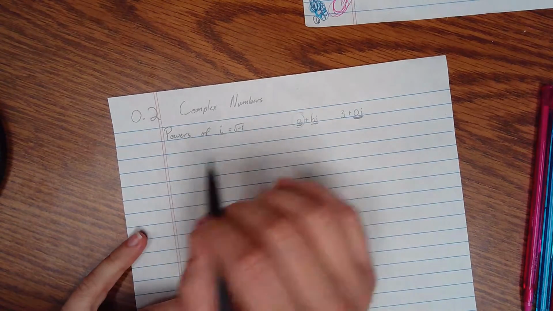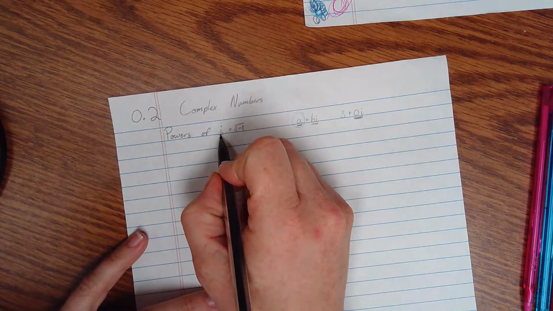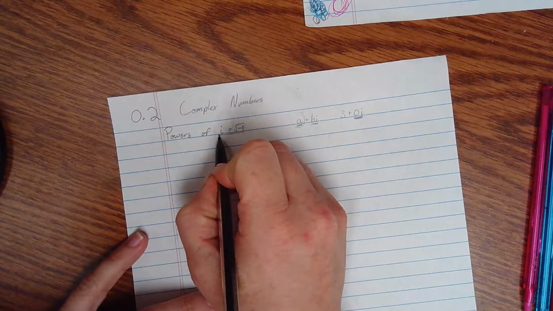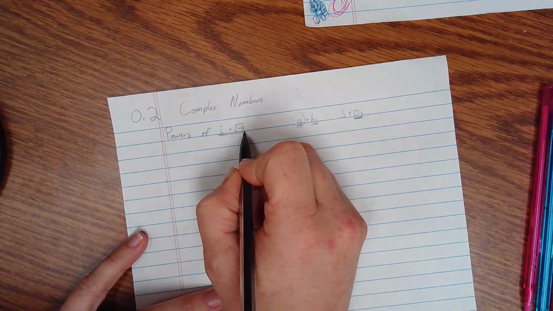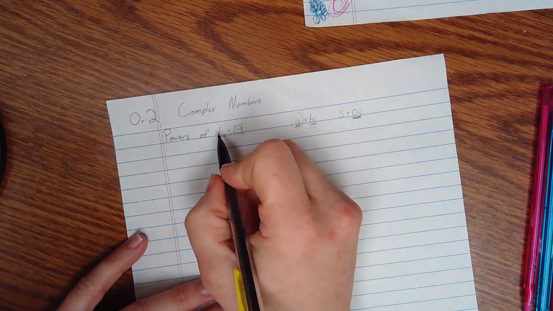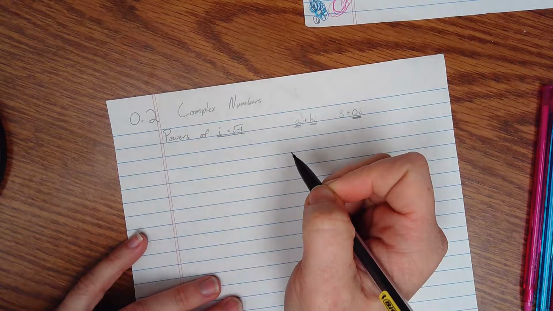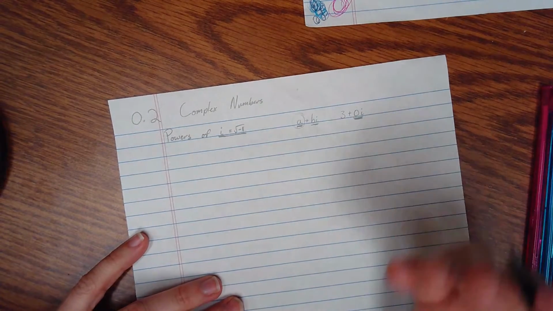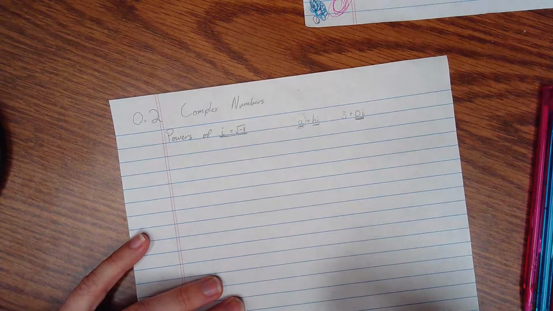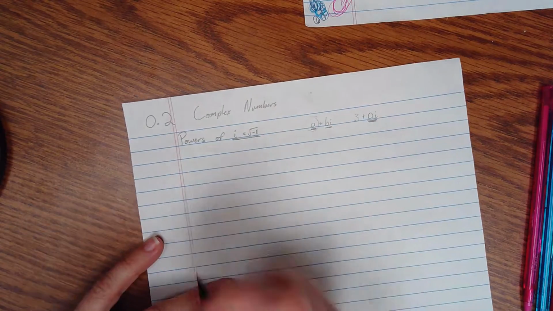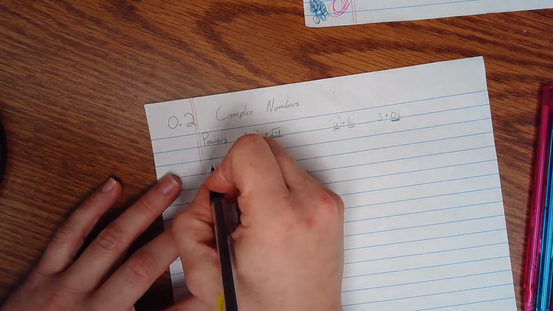So, what we're going to start out with is I have defined here what the imaginary unit i means. i is the square root of -1. How am I going to look at the powers of i? Because as we go through this, we're going to have to deal with powers. And whenever you have a square root, we're trying to do that. So let's look at some powers of i.